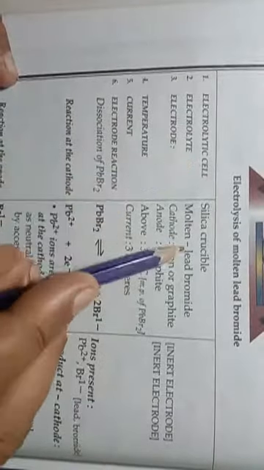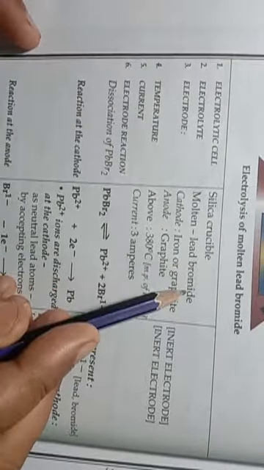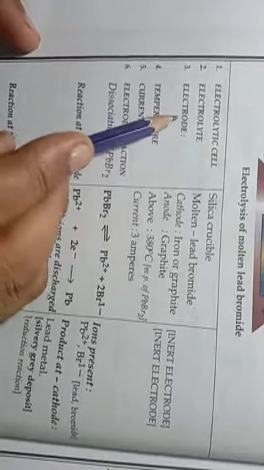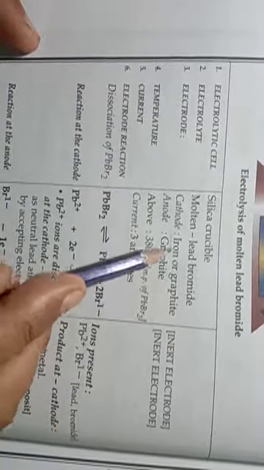Okay, so the electrolytic cell, a non-conductor vessel, is made of a silica crucible. So this is the silica crucible. Electrolyte: molten lead bromide. Electrodes: cathode, iron or graphite, and anode is graphite. So iron or graphite is an inert electrode, and the anode of graphite is also an inert electrode. Temperature is above 380 degrees. Current is around 3 ampere.